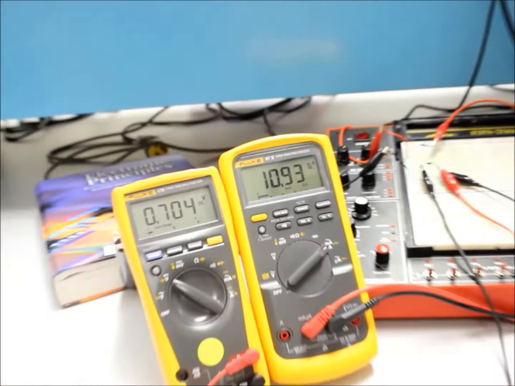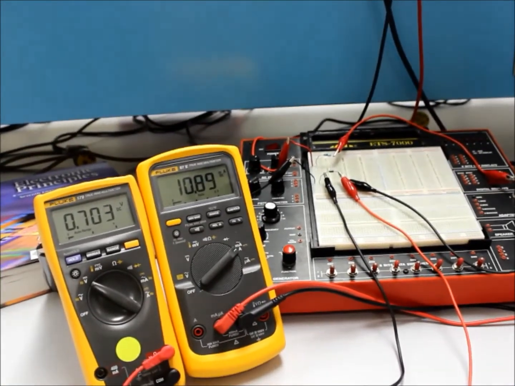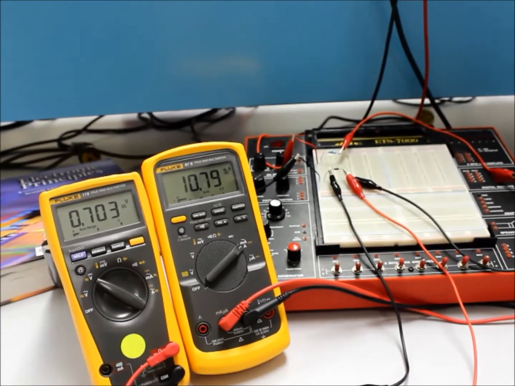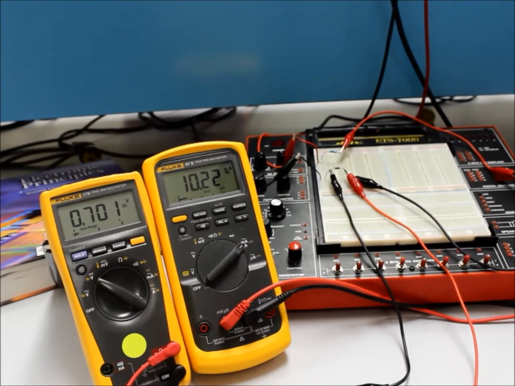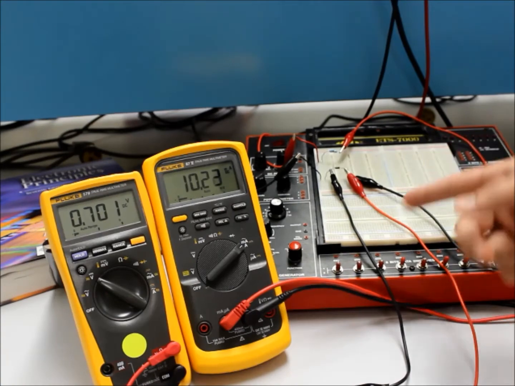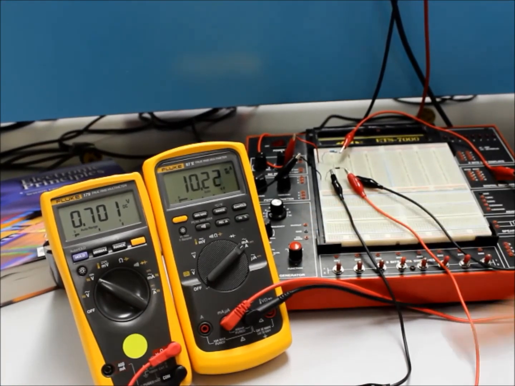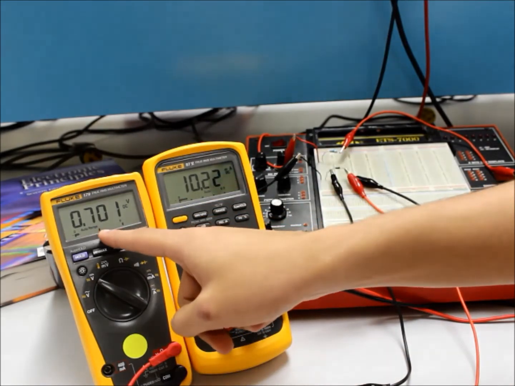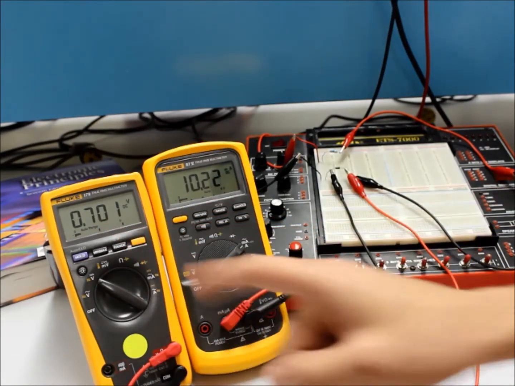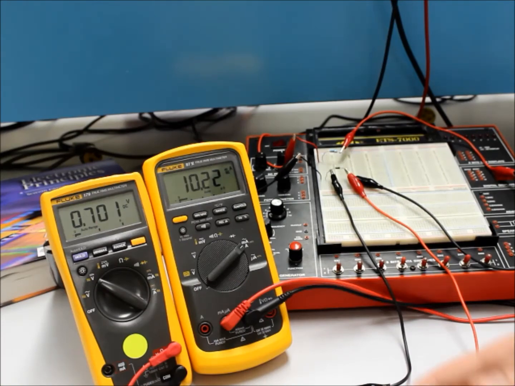The voltage is 0.7, and the current is 10.2 milliamp. Of course, as I told you, the current will not pass through until it reaches the barrier potential, which is 0.7 in the silicon diode. About the germanium diode, the barrier potential is about 0.3.